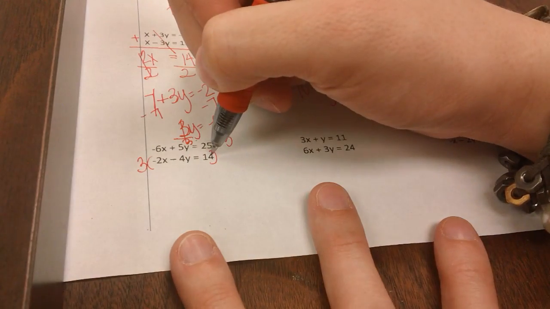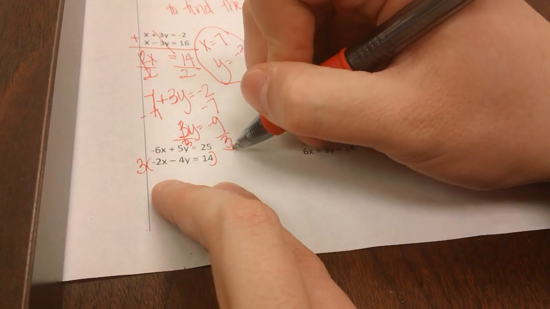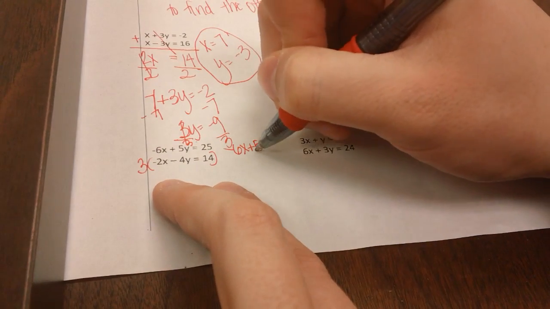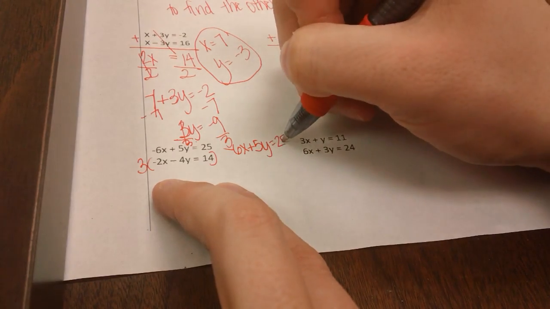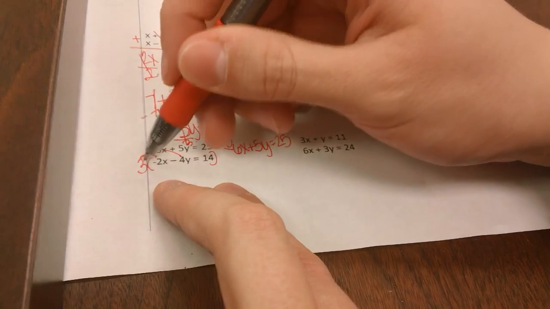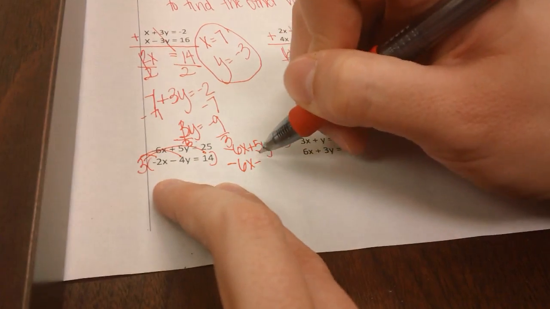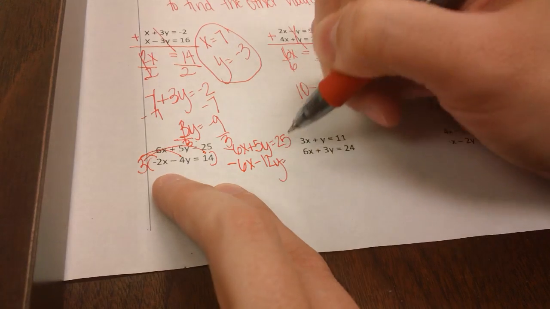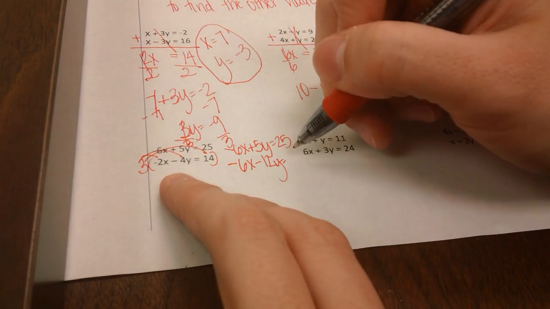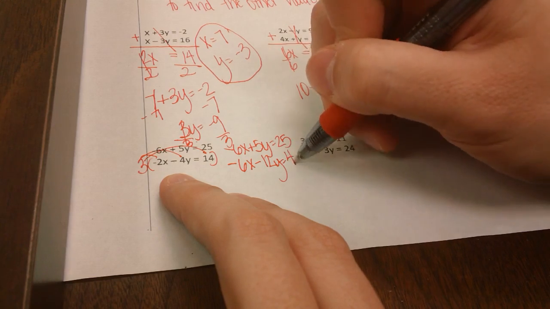If I multiply this whole equation by 3, it'll make negative 6x plus 5y equals 25. I just keep that one the same. I don't have to do anything to it. And then I'm going to distribute this 3 to everything. So I get negative 6x minus 12y equals 3 times 14 is 42.